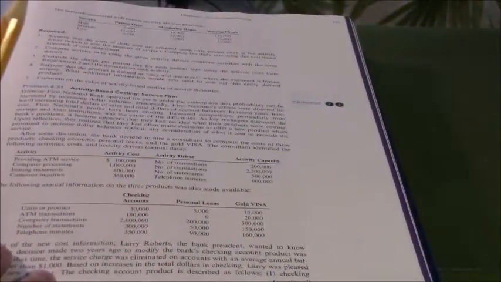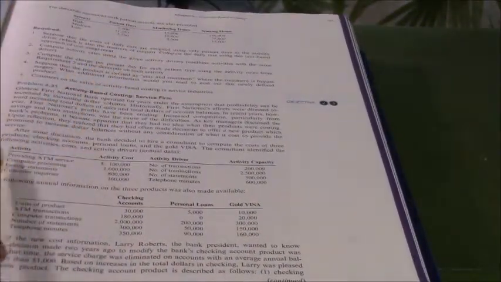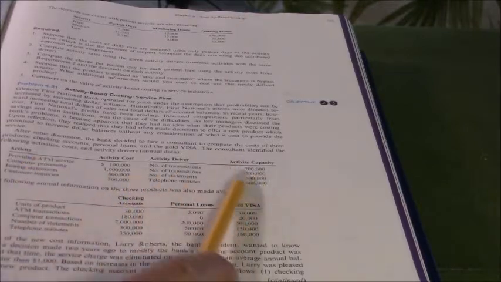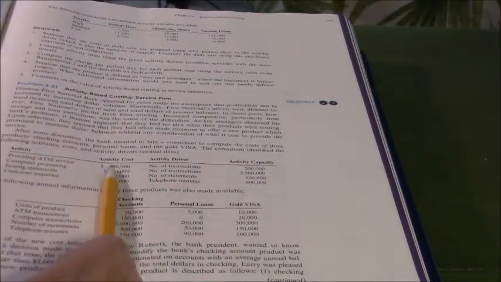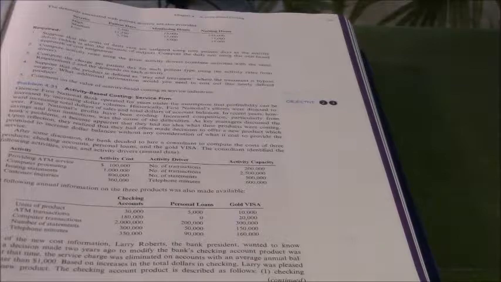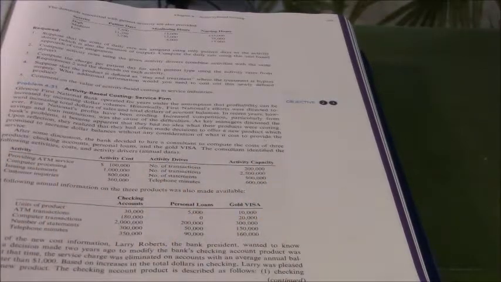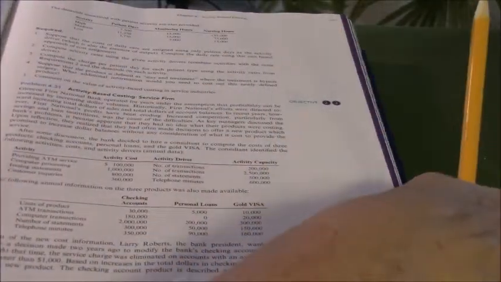To do that, we will need from page 193 our activities and our drivers and how much they cost and how much of each driver we do. So there we go. You may want to get your book out because I'm going to take this away so I can write.